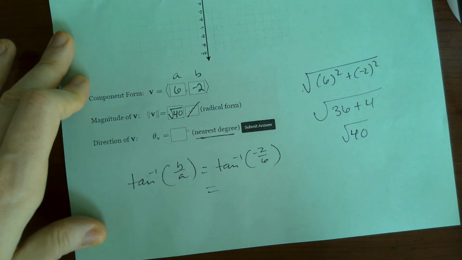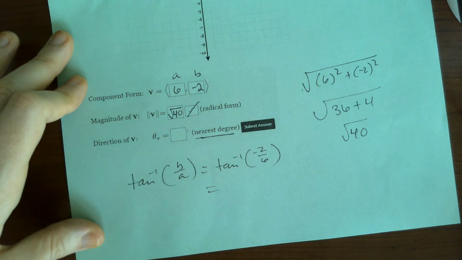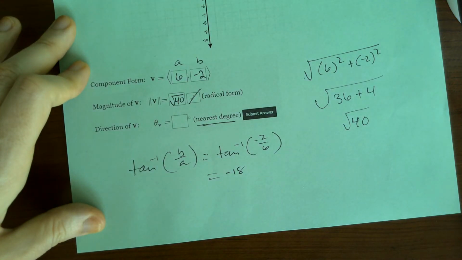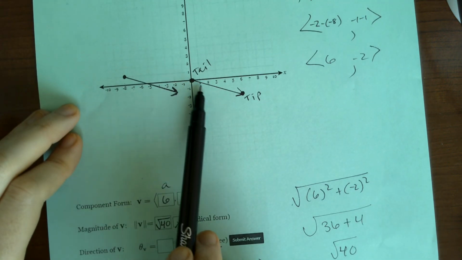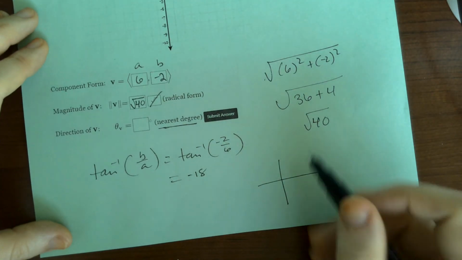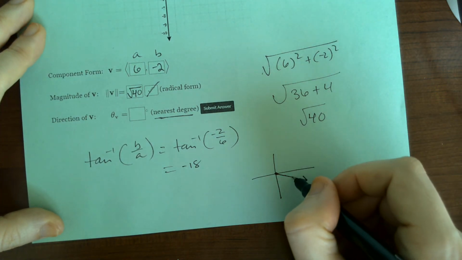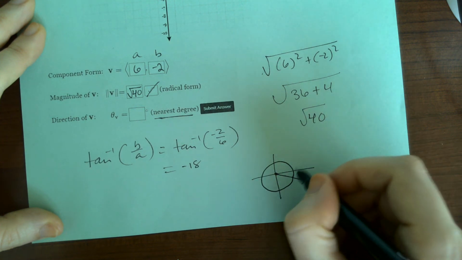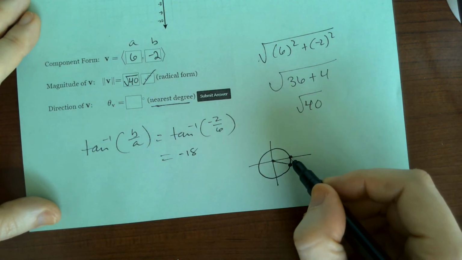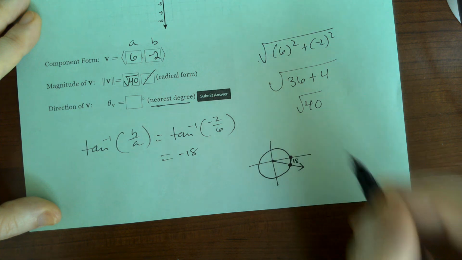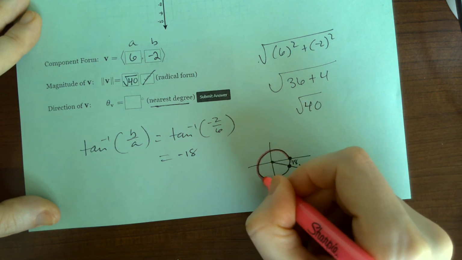I already did this, so I'll just tell you. They're asking for nearest degree, so you don't need any decimal part. When I did this, I got -18.4, but you could just say -18. Then off to the side, I'll draw a little picture. My vector is going in this direction, so I'll sketch it. Then I'll draw a circle. What my calculator told me, the -18, means it's going in this direction. My calculator is telling me that this is 18, that little rotation. But the rotation I want is this pink one.